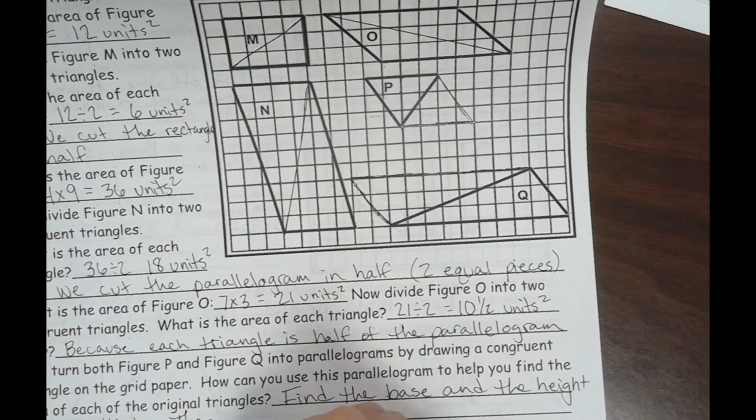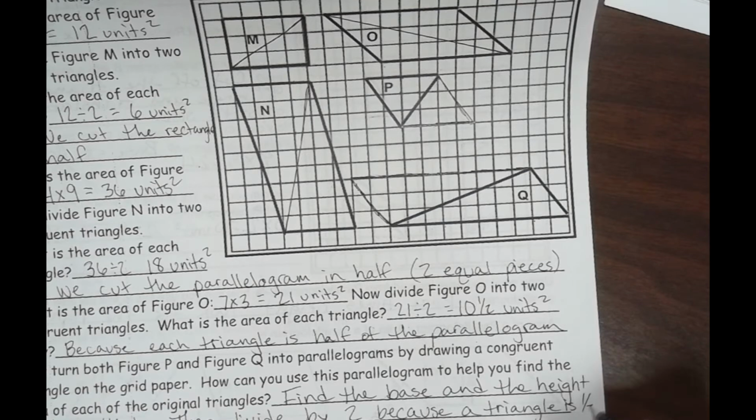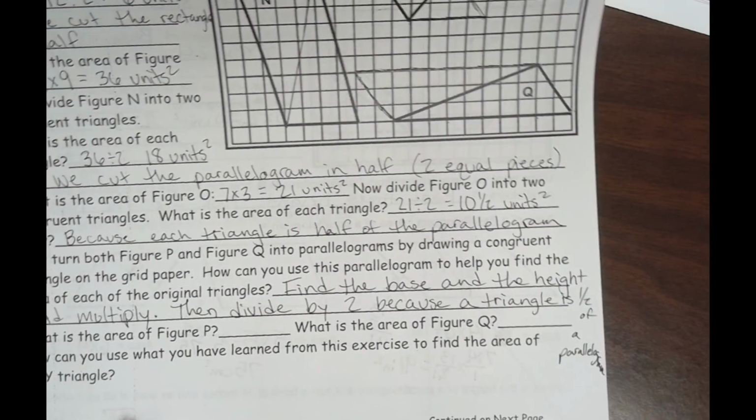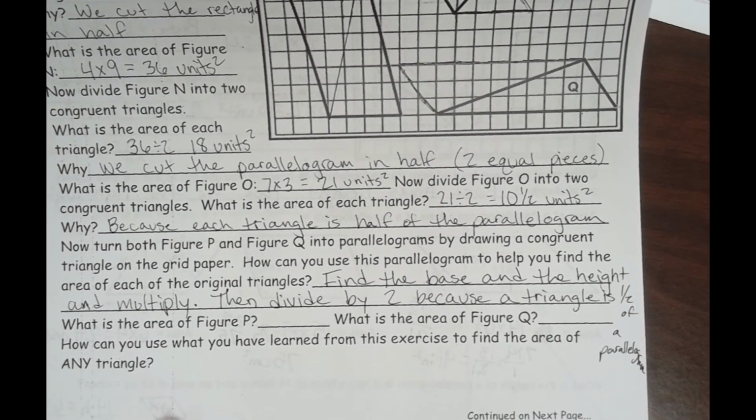Then divide it by 2 because a triangle is half of a parallelogram. I'm trying to fit it all in there. Oh, you can't even see what I was writing. I'm sorry. So find the base and the height and multiply. Then we can divide it by 2 because a triangle is half of a parallelogram.